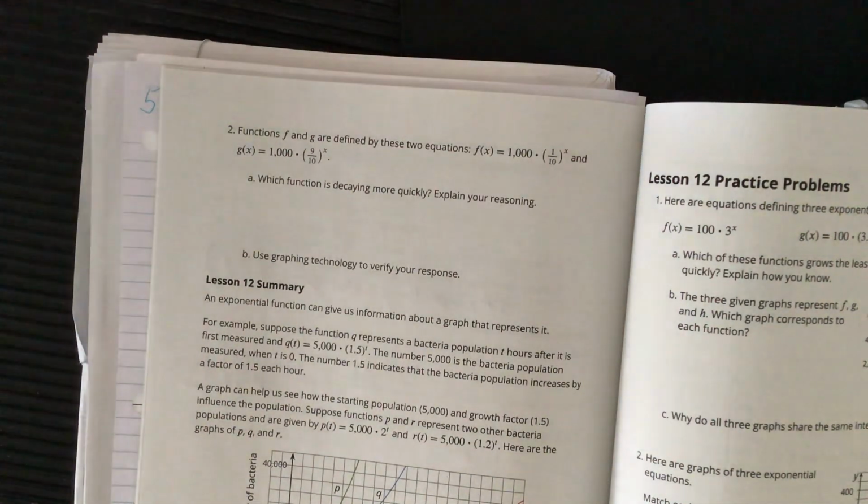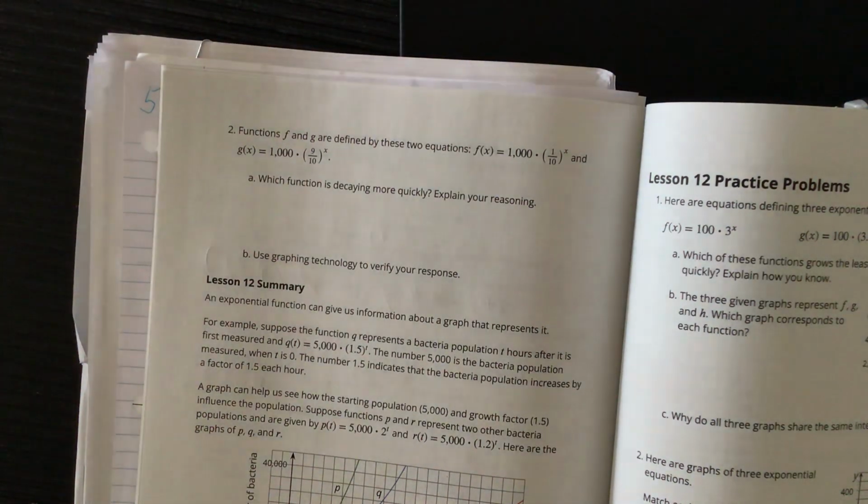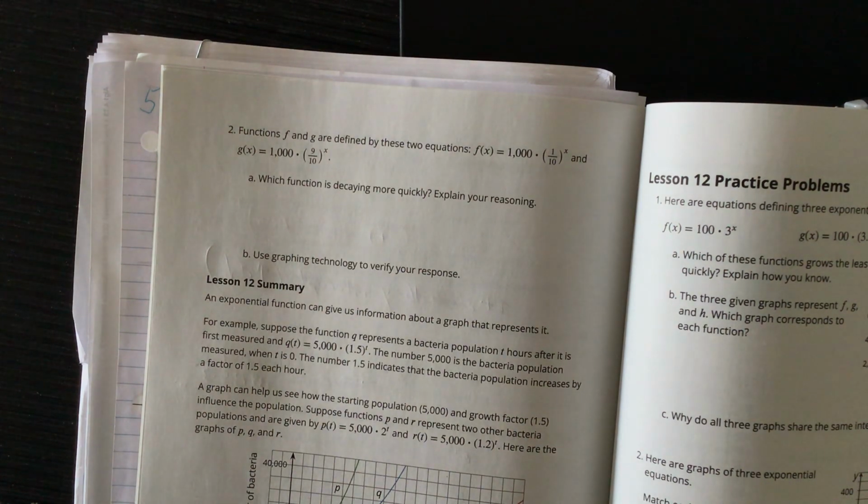Question 2. Next page. You have 2 functions there. Which one is decaying more quickly? Which one is going down faster? F of x or g of x?